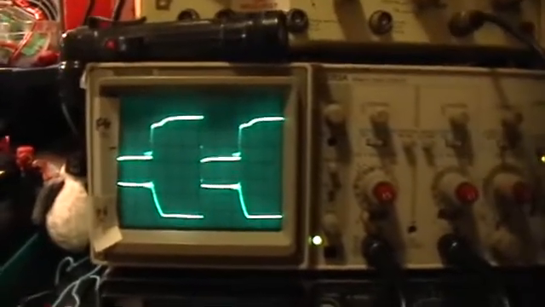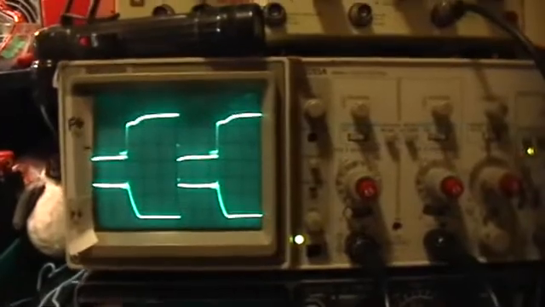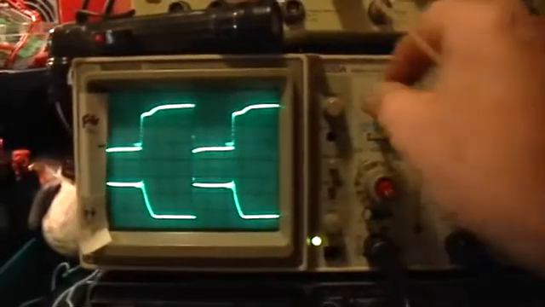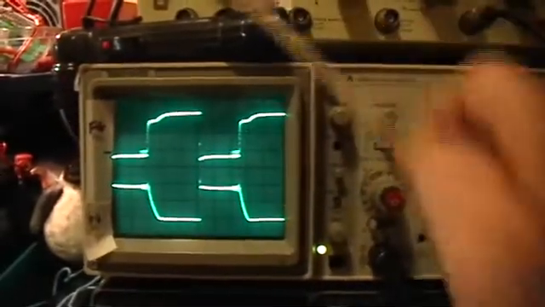And here's another thing. This bottom trace is the trace from the MOSFET drain pin.